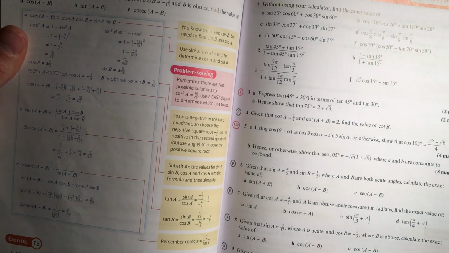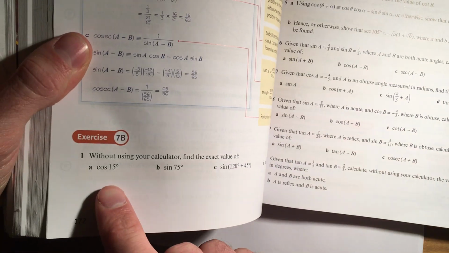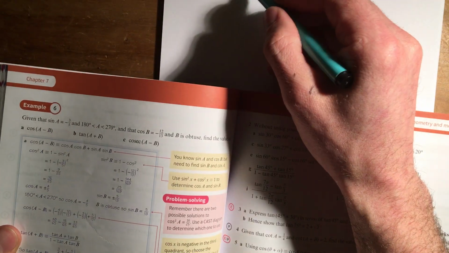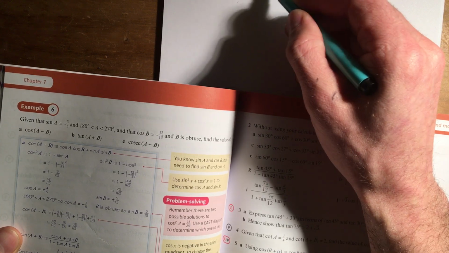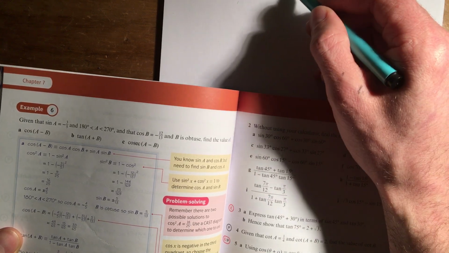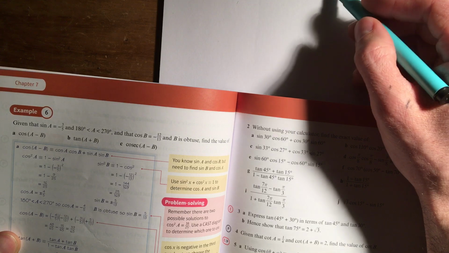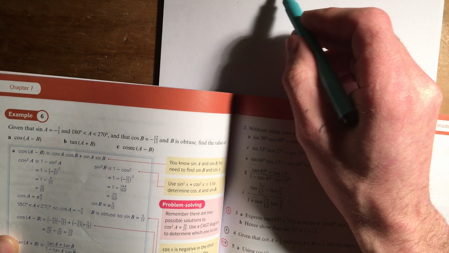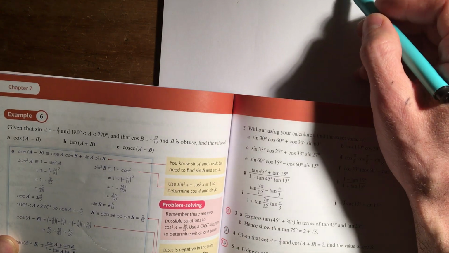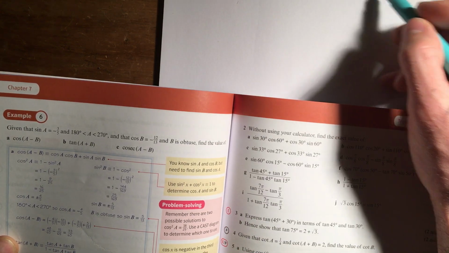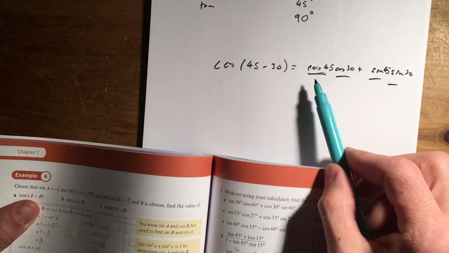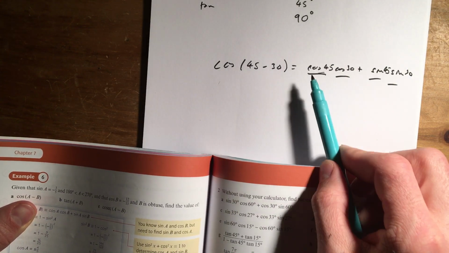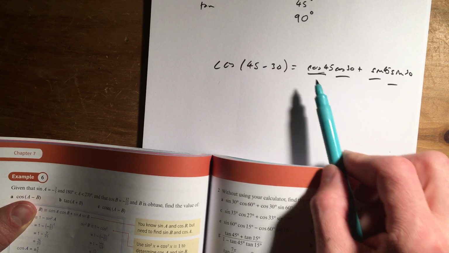So once you realise that, what they're asking us to do here is to deal with, well, cos of 15, let's take that as an example. That's the cos of 45 minus 30 degrees, which is cos, sine, so when there's a minus sign here, there's a plus sign here. So cos is cos, sine, 45, 30, 45, 30 with a plus sign in the middle.